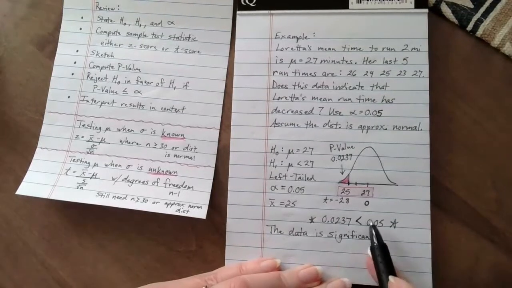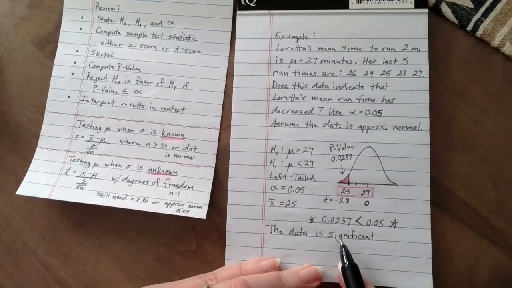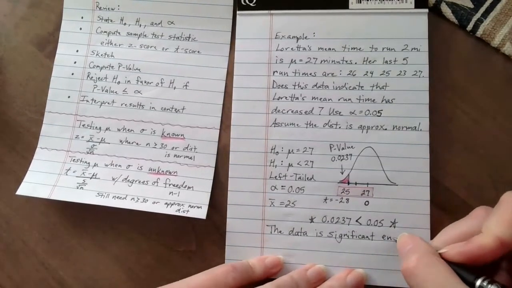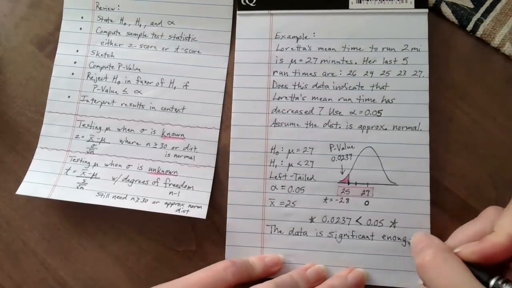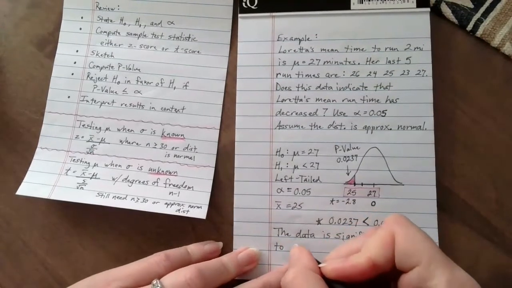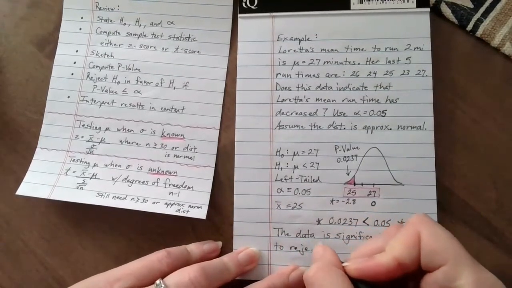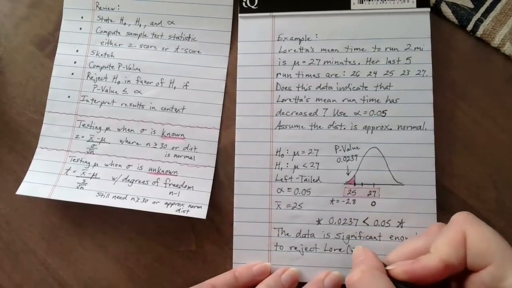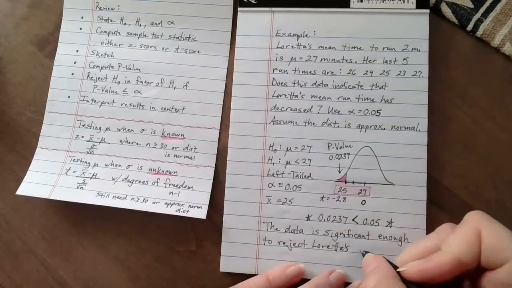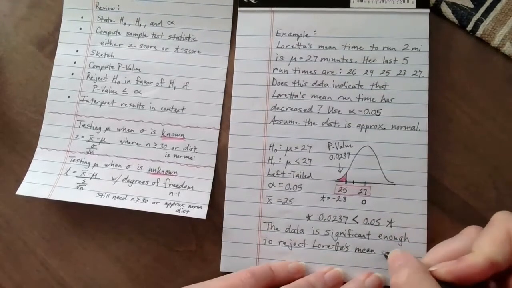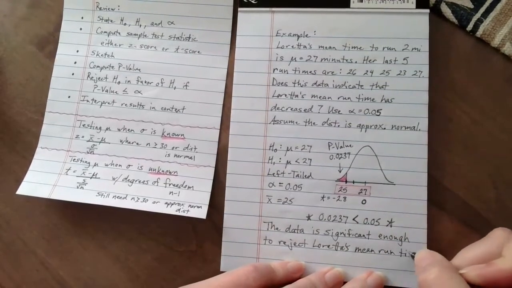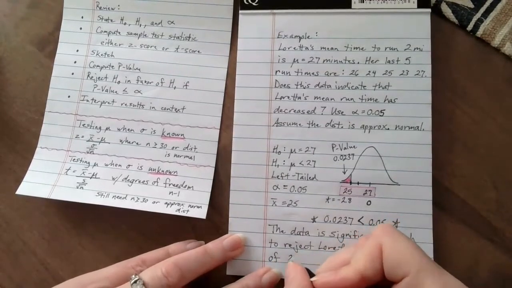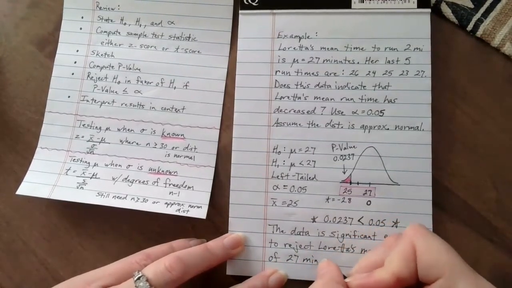This time, because it's smaller, because it's tiny, tiny means significant. The data is significant enough to reject Loretta's mean run time of 27 minutes.